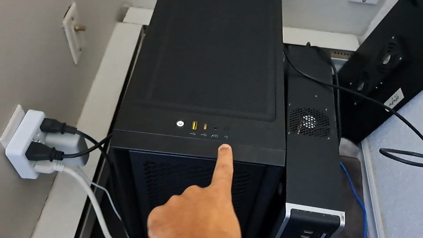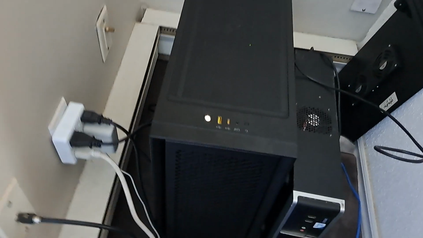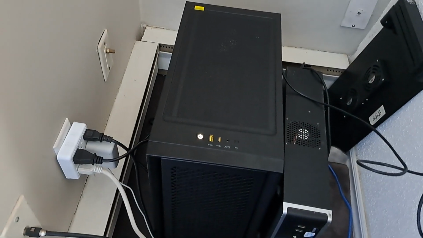This right here is the home server. So this is the one that is connected to the Wi-Fi.